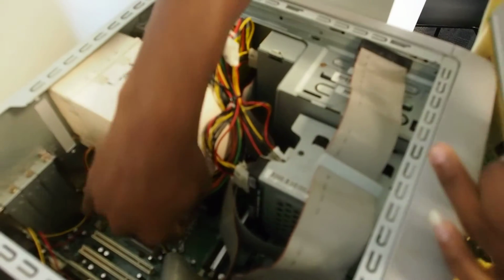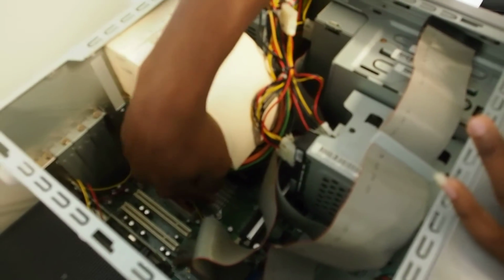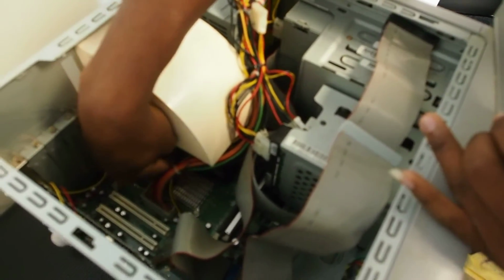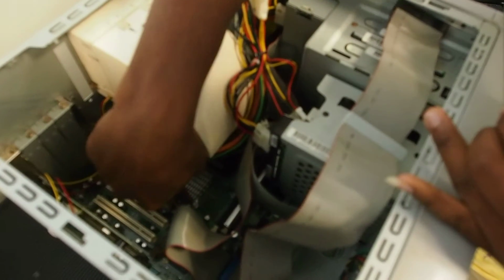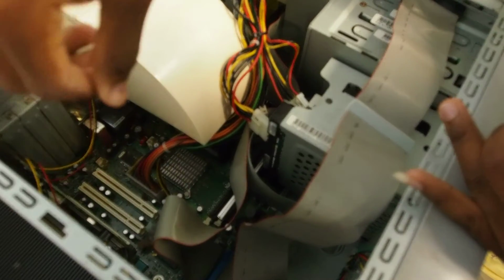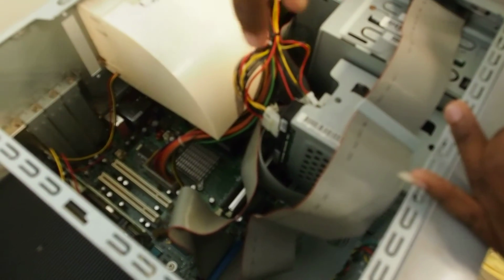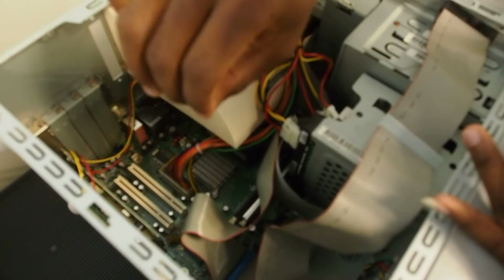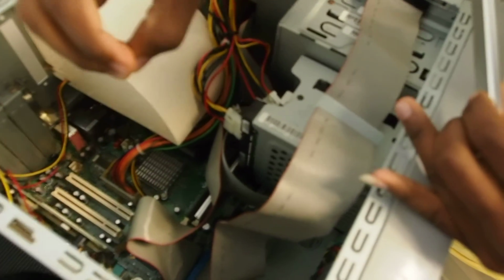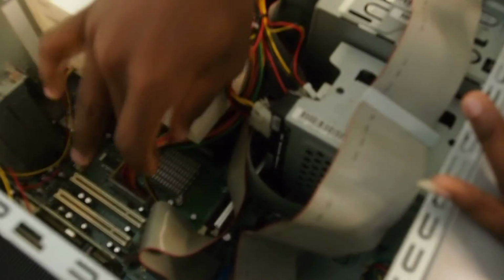Then, if you look here, you will see a kind of heat sink. What is the purpose of the heat sink? The purpose of the heat sink is actually to remove unnecessary heat that is seen inside the north bridge.